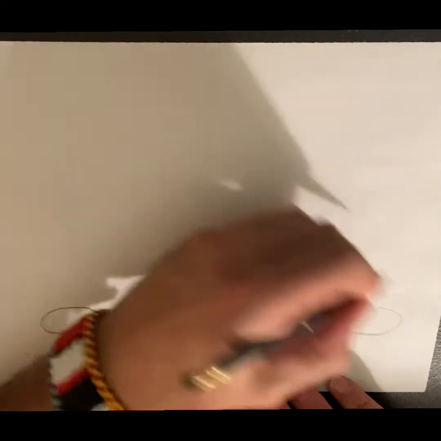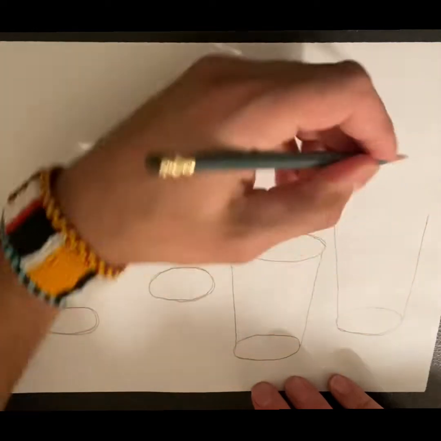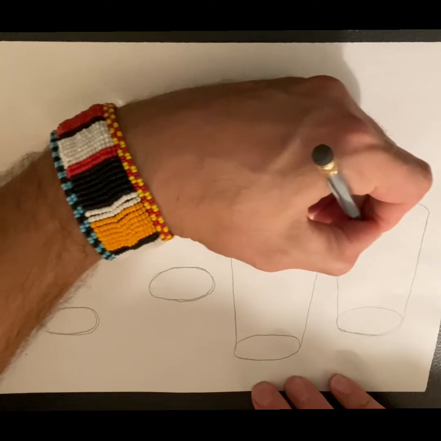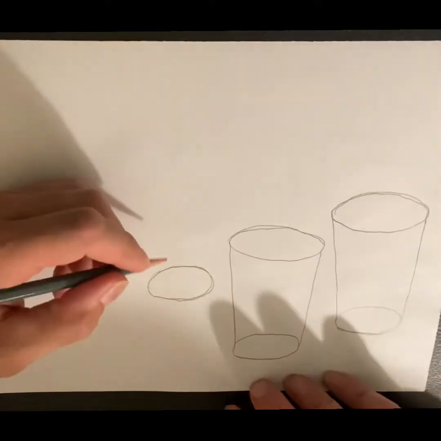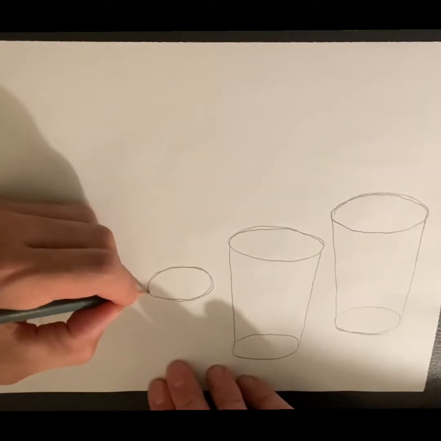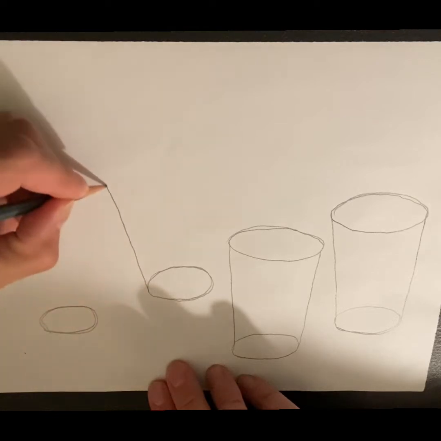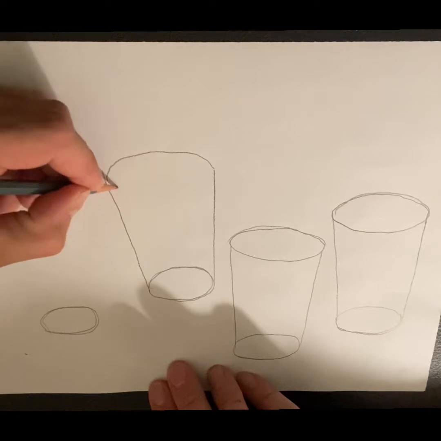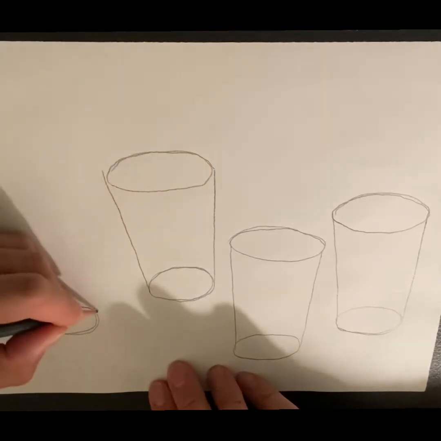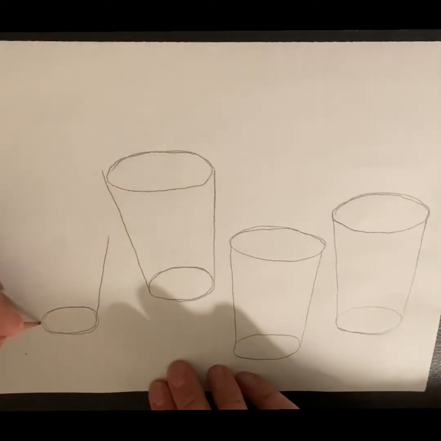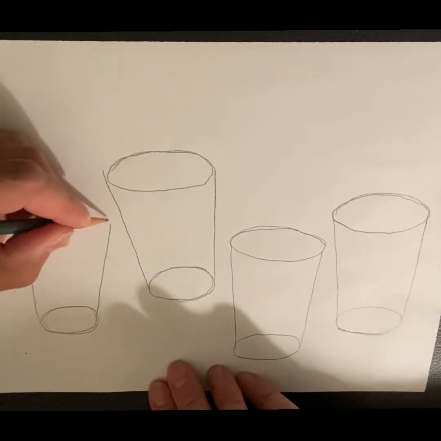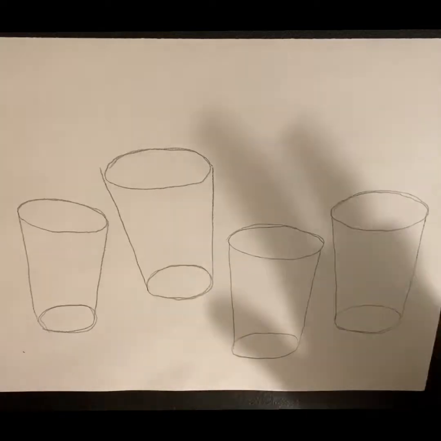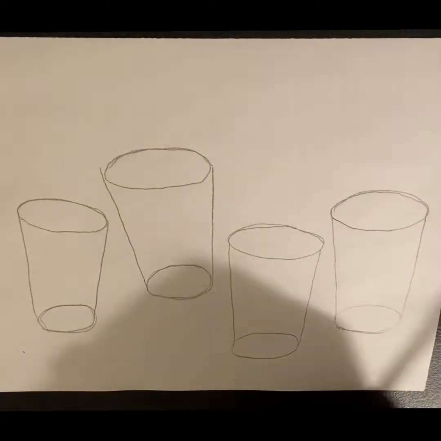So this one's gonna be kind of aiming a little bit more towards the inside, and then like this. All right, and then we'll have one going out a little bit, like that. And then one kind of turned in a fair bit, like this guy. All right, so we got some sort of bounce and movement there.